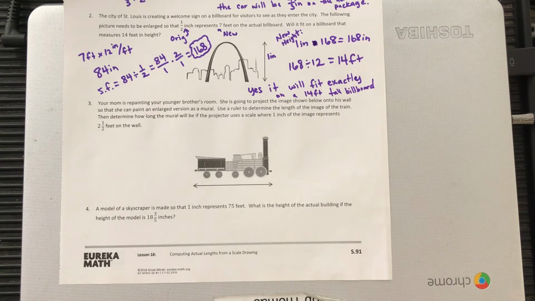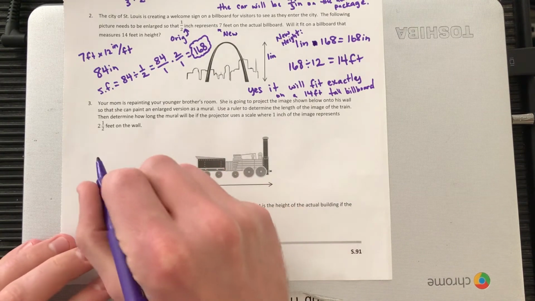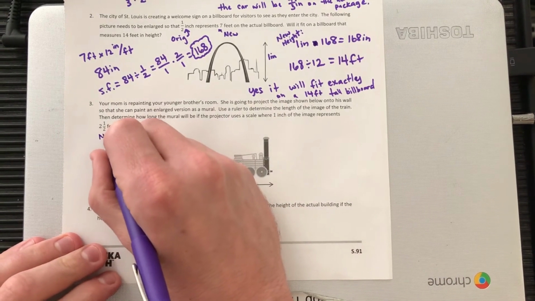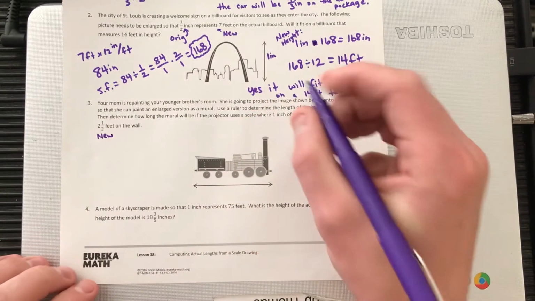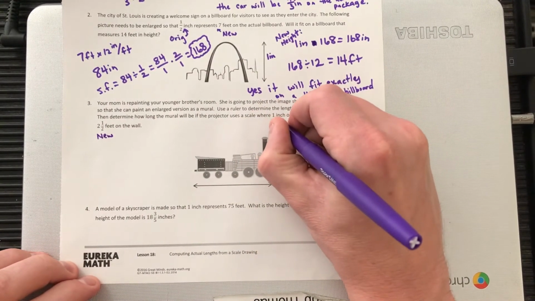They use the word enlarged there, so I know my scale factor is going to be greater than 1. This thing's getting bigger. Use a ruler to determine the length of the image of the train. Then determine how long the mural will be if the projector uses a scale where 1 inch is scaled to 2.5 feet. Okay, so I'm going to find my scale factor right off the bat. I like doing that first. So this is my new measurement, the 2.5 feet, and this is my original, the 1 inch.